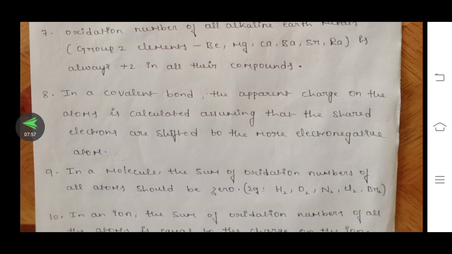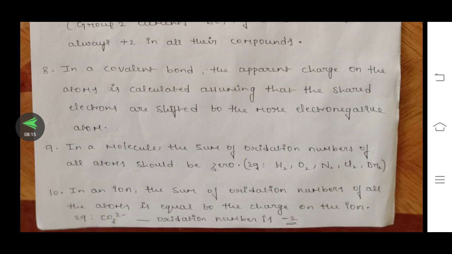Eighth rule is, in a covalent bond the apparent charge on the atoms is calculated assuming that the shared electrons are shifted to the more electronegative atom. Ninth one, in a molecule the sum of oxidation numbers of all atoms should be 0.